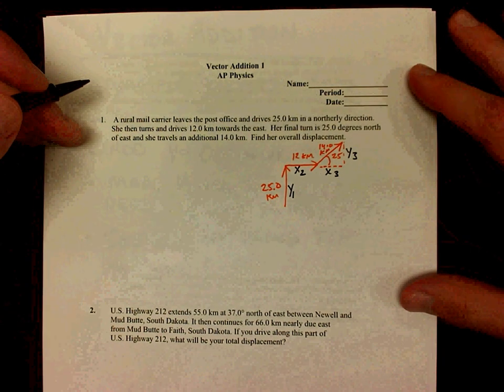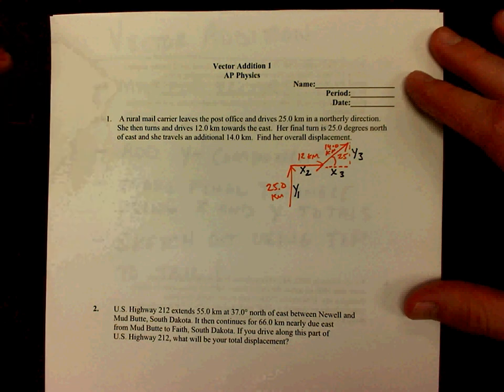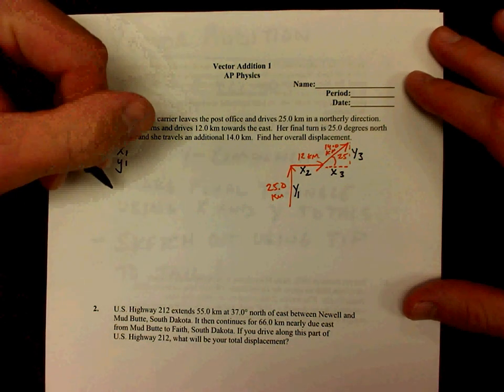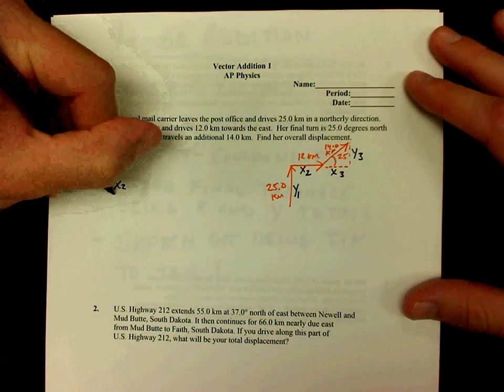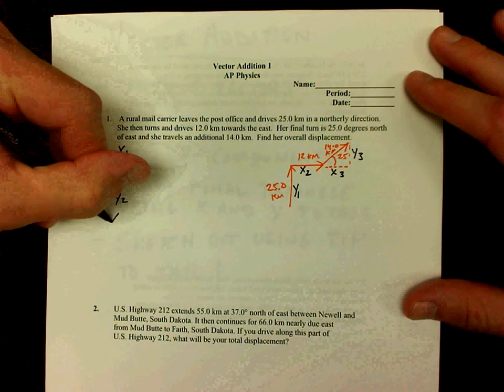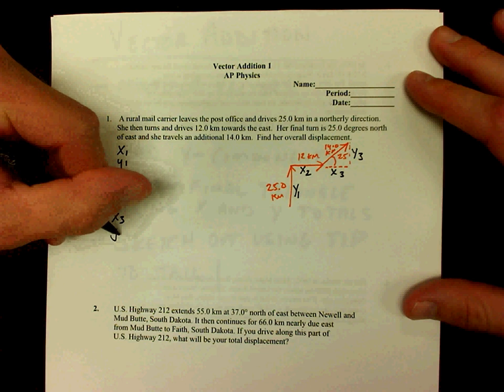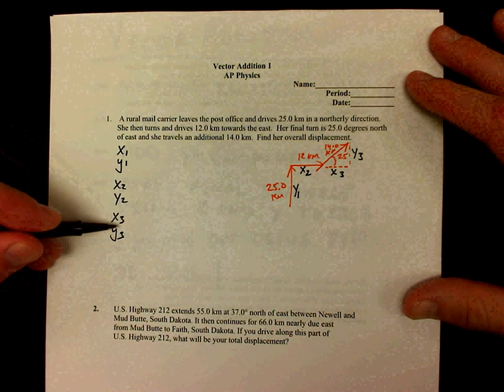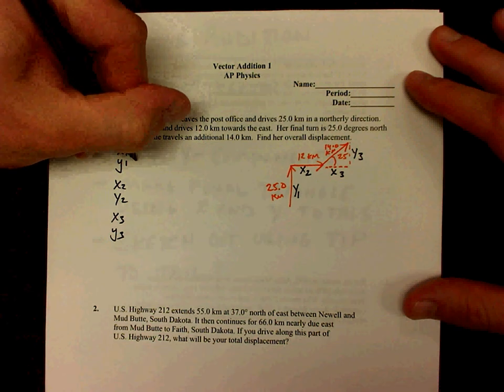The next thing to do is to solve the values for these. So I come over here and I write, okay, I've got x1, y1, x2, y2, and x3, y3. I just get set up. So this is for vector 1, this is for vector 2, and this is for vector 3. And I'm going to write values in for each of these.